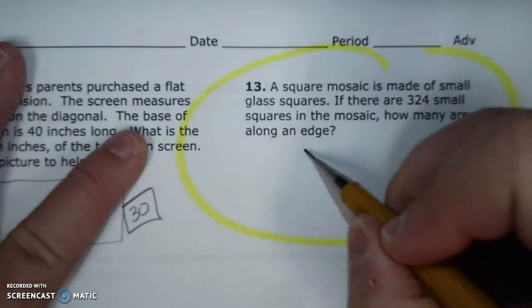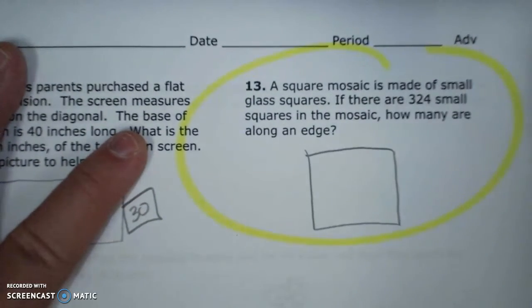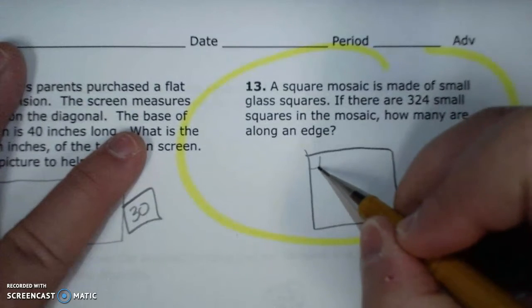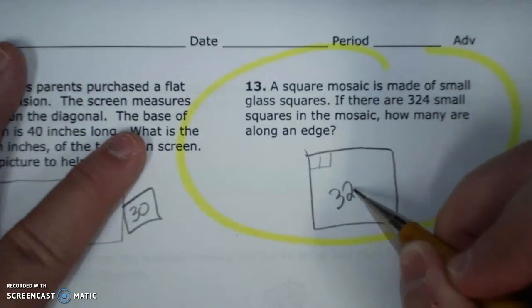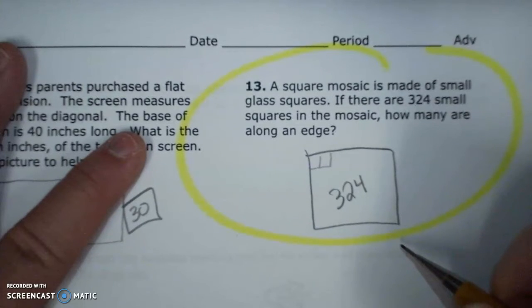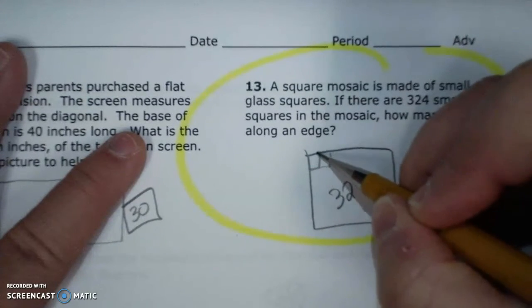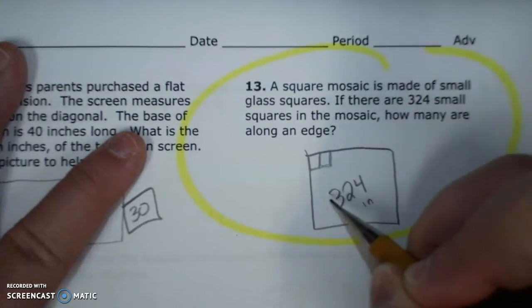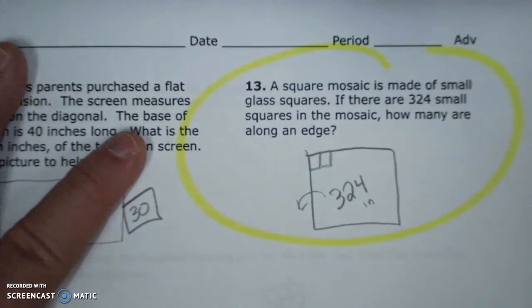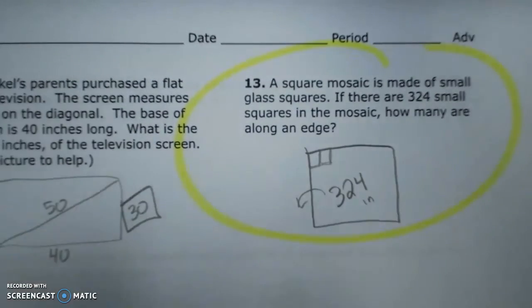A square mosaic is made of small glass squares. If there are 324 squares in the mosaic, how many are along the edge? So basically, they're saying that these are 1 by 1s. So you're in here, and you need to get along the edge, so you're taking the square root of 324, and the square root of 324 is, I don't have that one memorized.